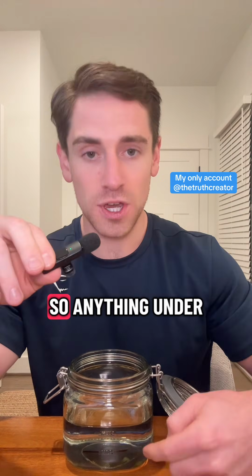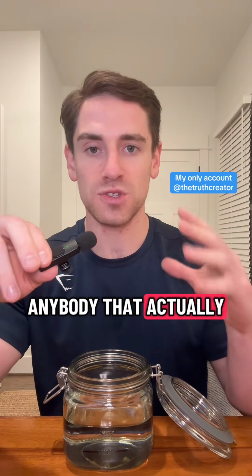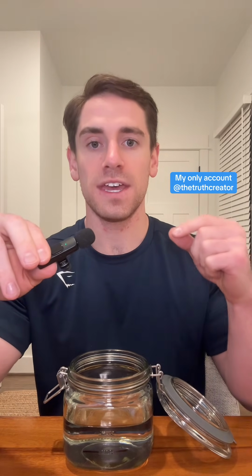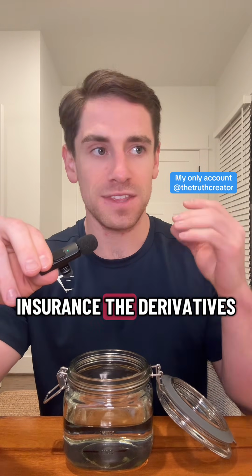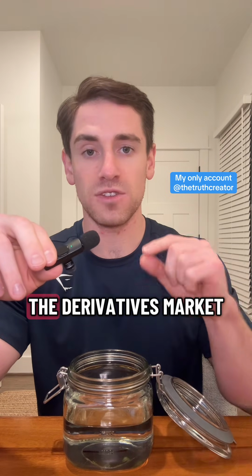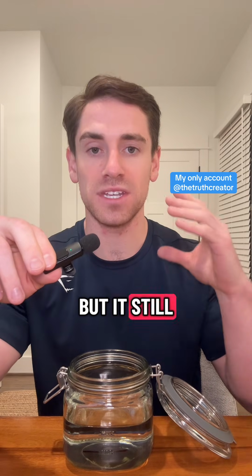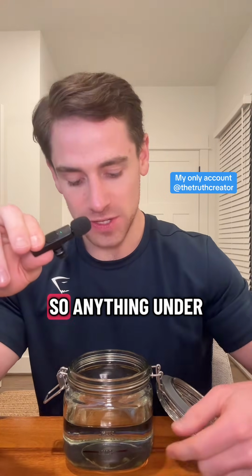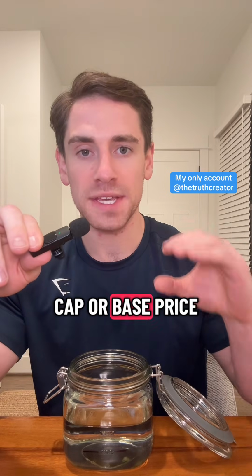a whole. So anything under this line, which is the market cap, is anybody that actually invests in the project or anything in the world that has value. This is like real estate, cars, insurance, the derivatives market. The derivatives market is made up money like leverage trading or futures, but it still has value, which will be valued in the market cap. So anything under this Sharpie line is its market cap or base price.